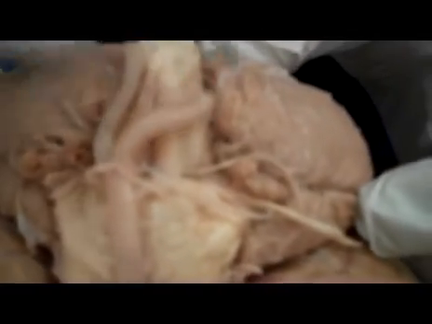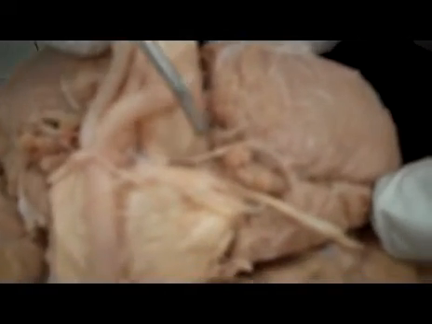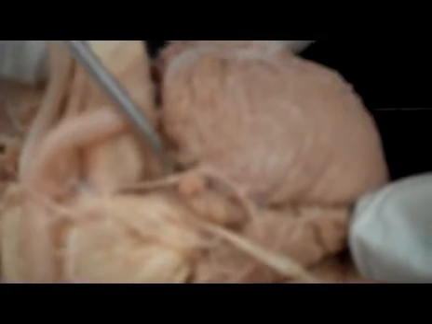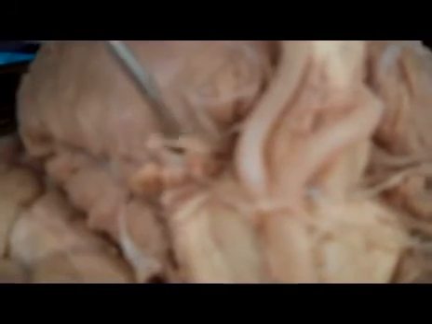And as we move down, now we look at cranial nerves 9 and 10. So here we have cranial nerve 9, glossopharyngeal nerve, cranial nerve 10, vagus nerve. See them on this side as well. Glossopharyngeal nerve, vagus nerve.